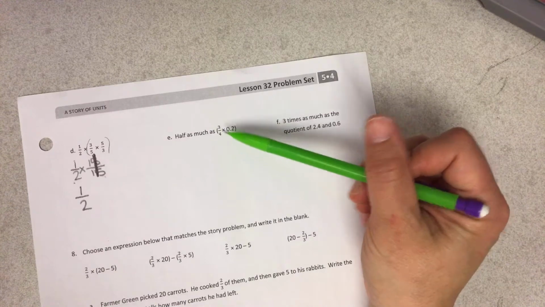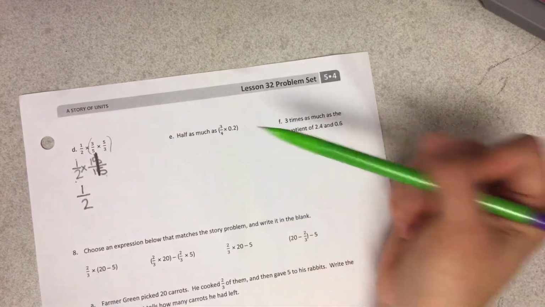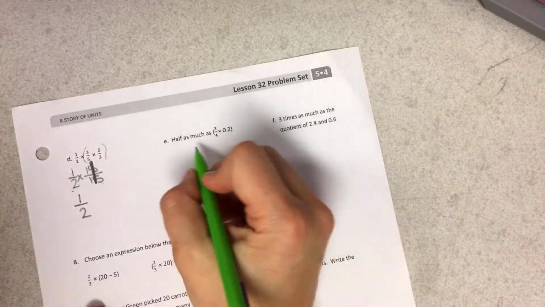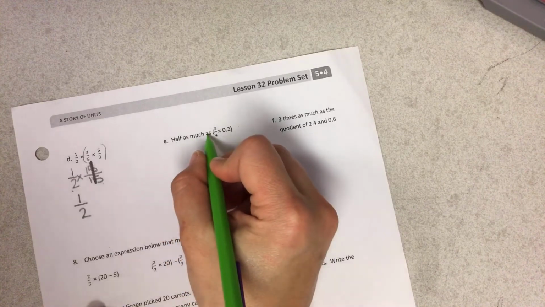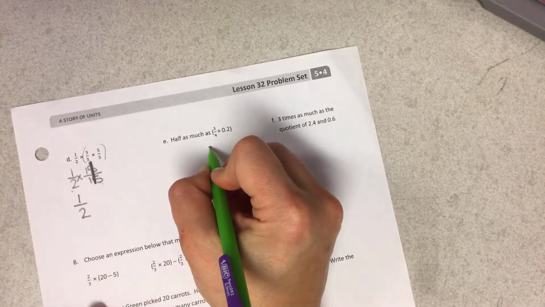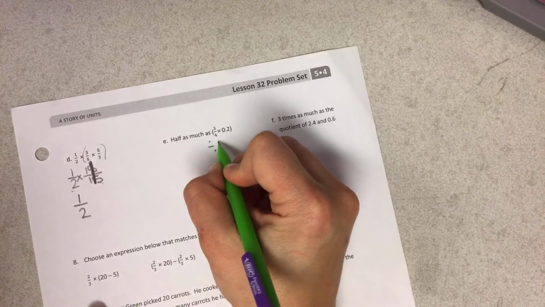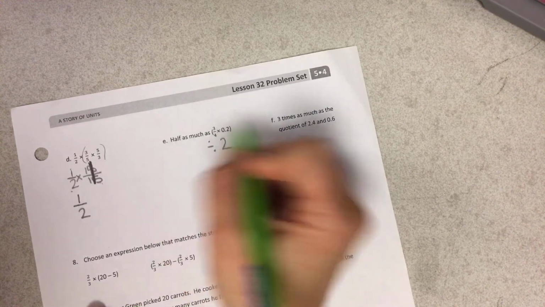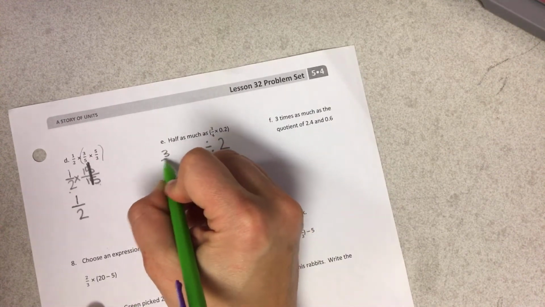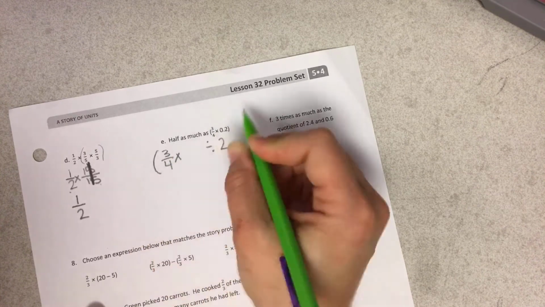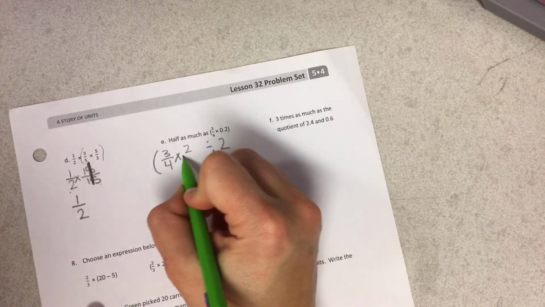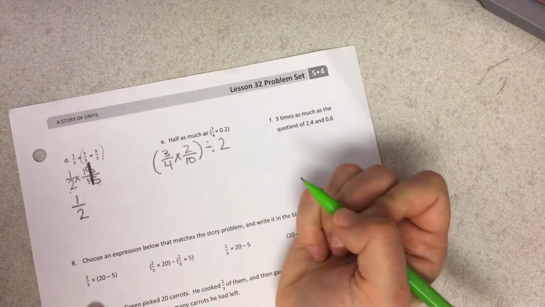Now for this one, we need to look at the expression and figure it out ourselves. It says half as much. Half as much is going to be dividing by 2. So I'm going to take 3/4 and multiply it by this 2/10, and convert that into my fraction.